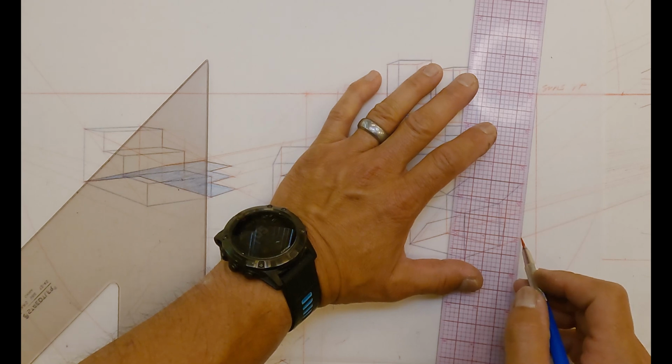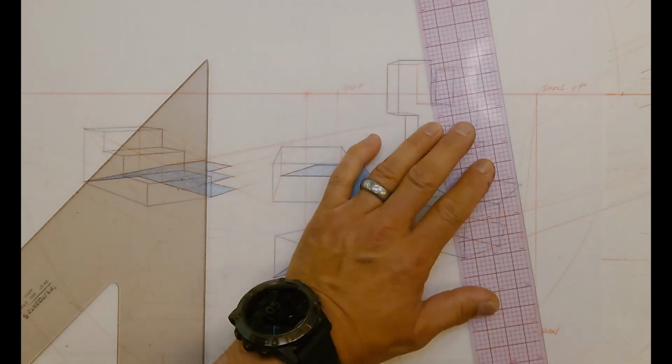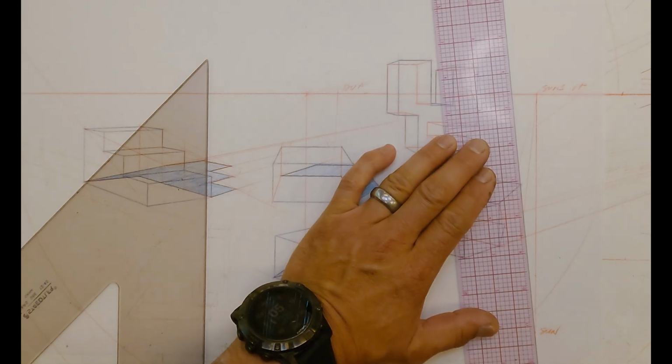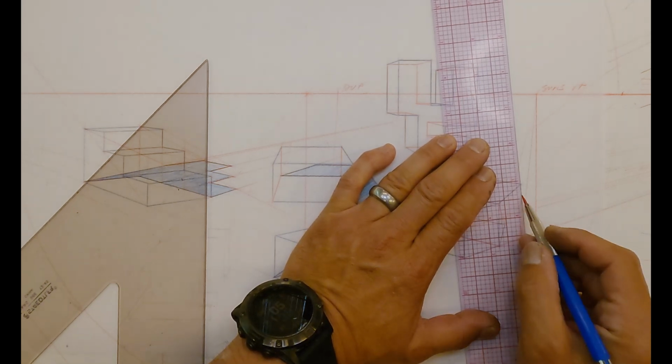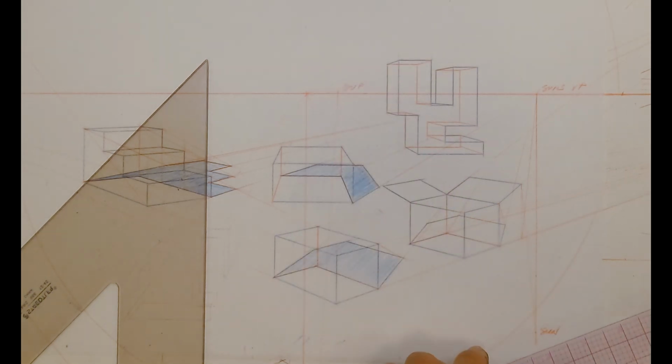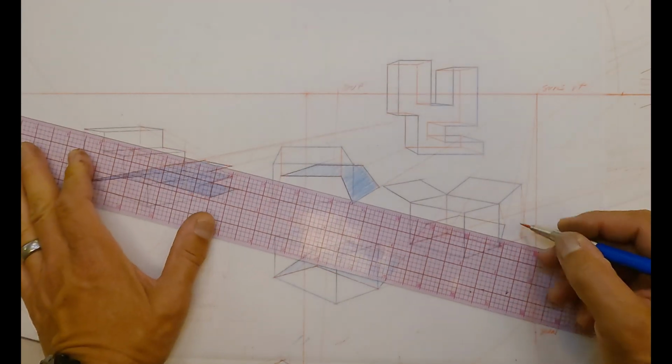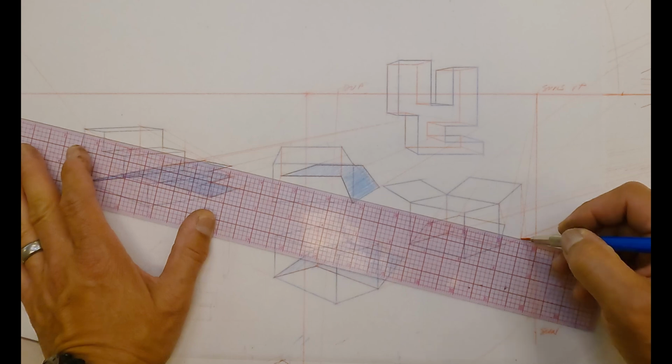Here's the sun's vanishing point through the base of that post, and here's the sun. Actually, I might do 2. We'll see. That's a little bit too acute, so I'll probably do both. So I don't necessarily need to do an imaginary post there.